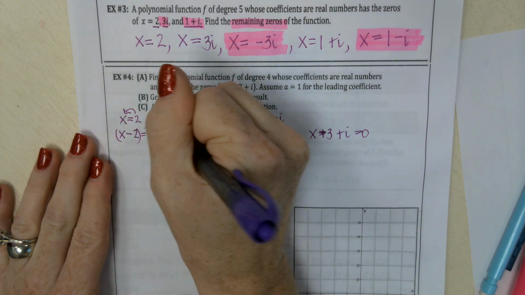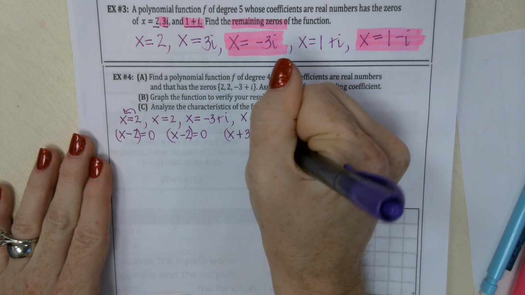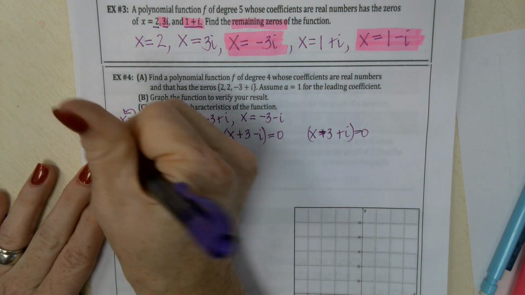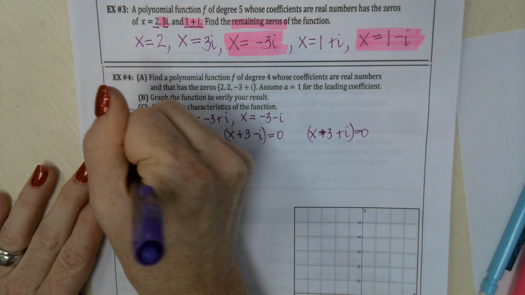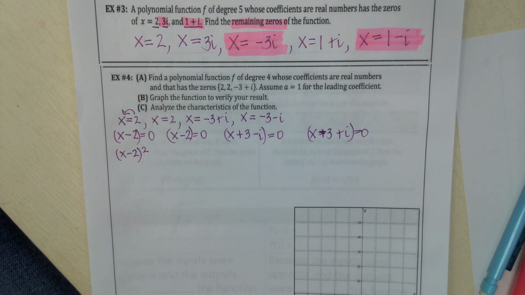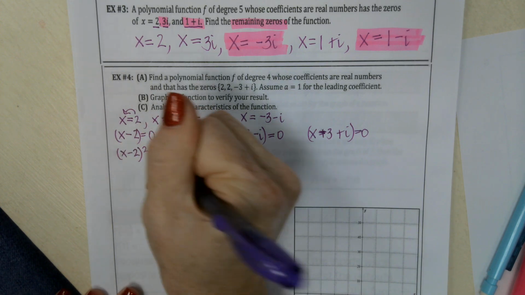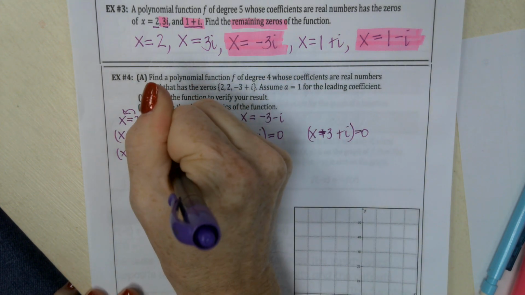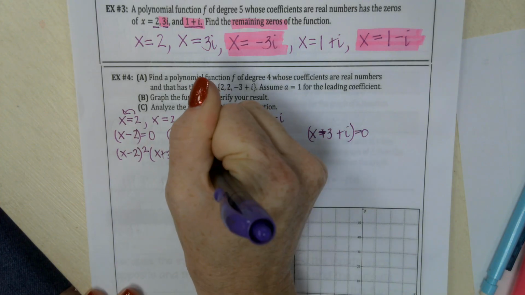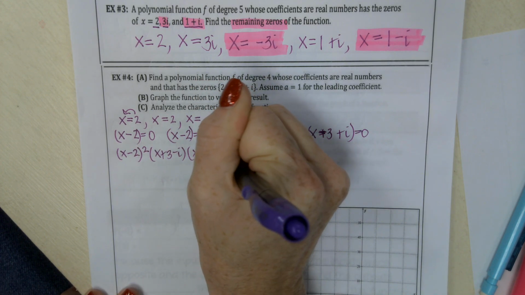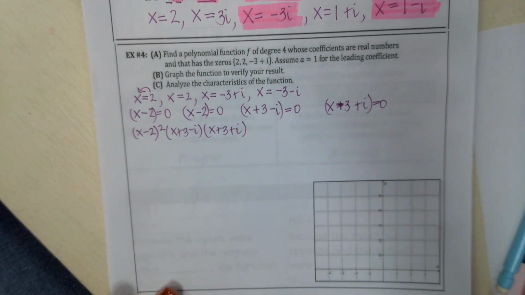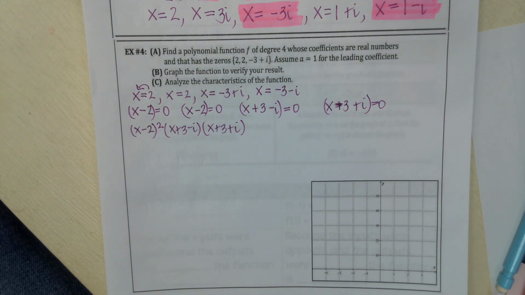Now, these 4 factors I can take and I can multiply together. Now, I'm going to say x minus 2 squared, and then I have x plus 3 minus i times x plus 3 plus i. I want to build a function.